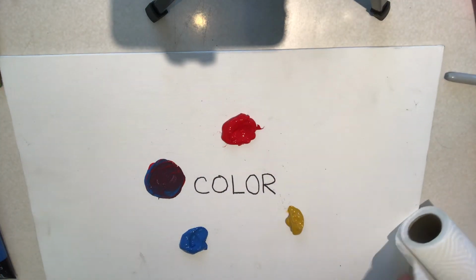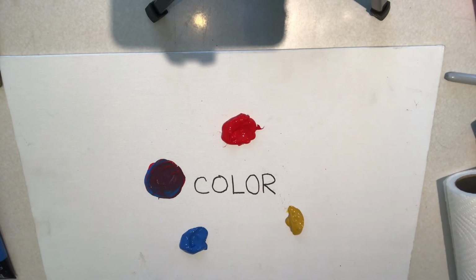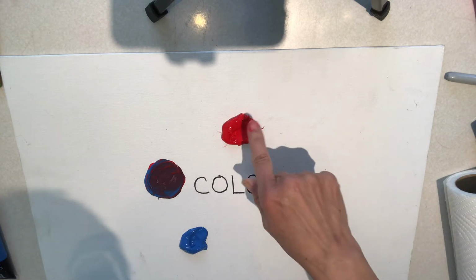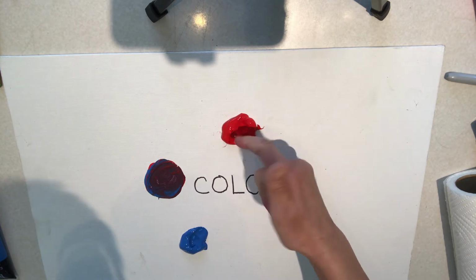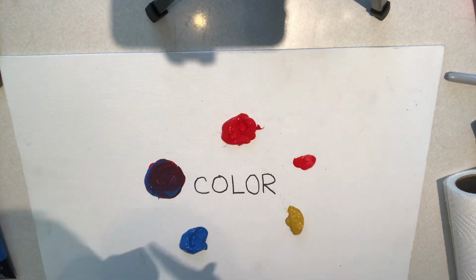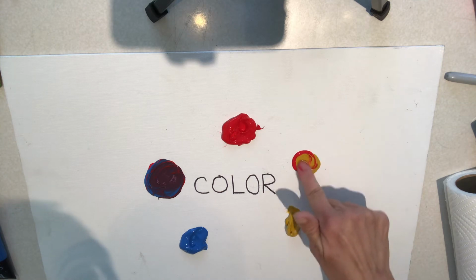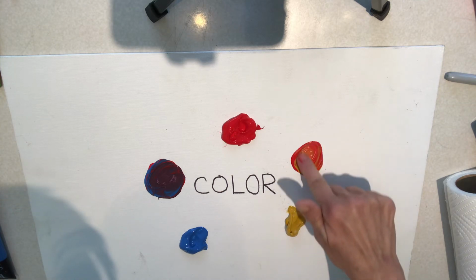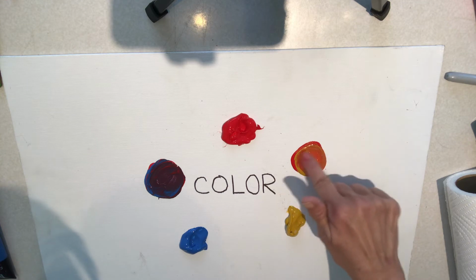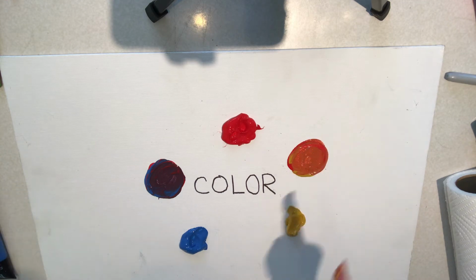Now I know that this is basic, but I want to go over it. And let's say red in the afternoon wants to get together and have a little bit of coffee with yellow. And they get into a nice conversation and end up agreeing on orange.